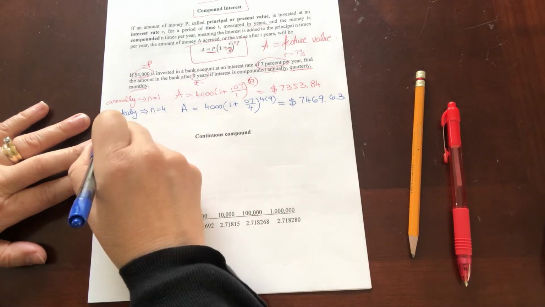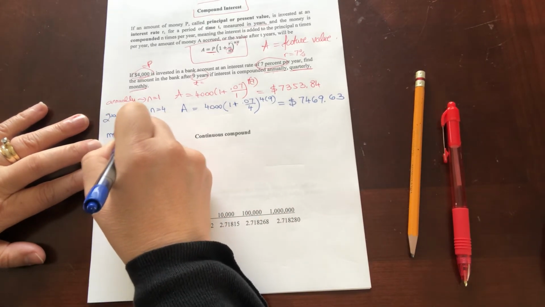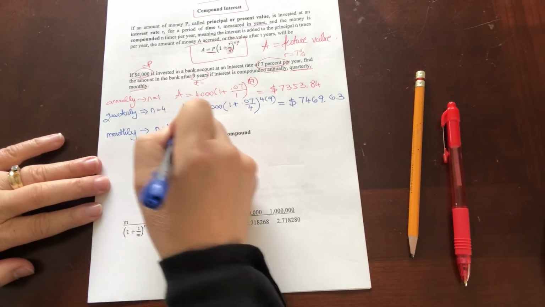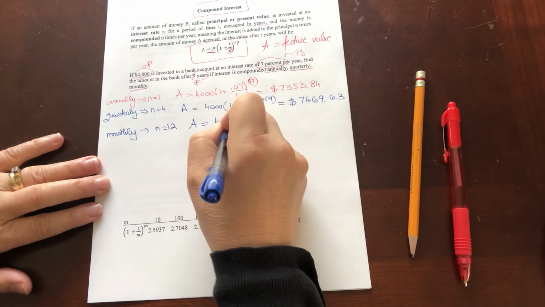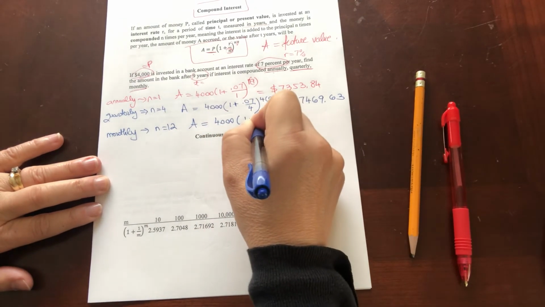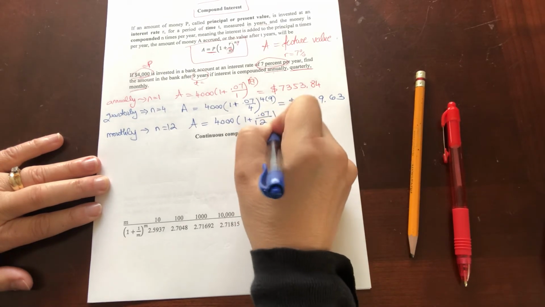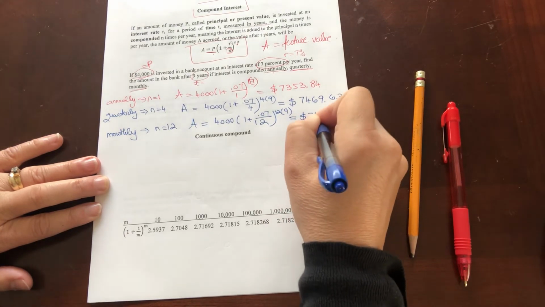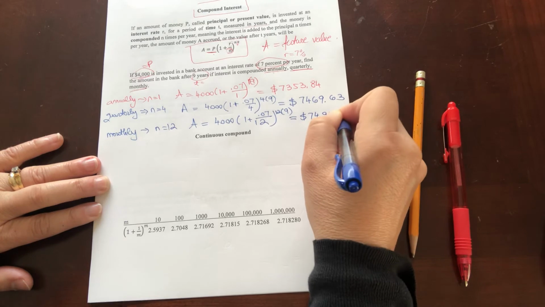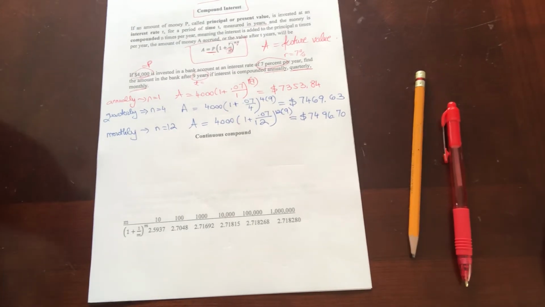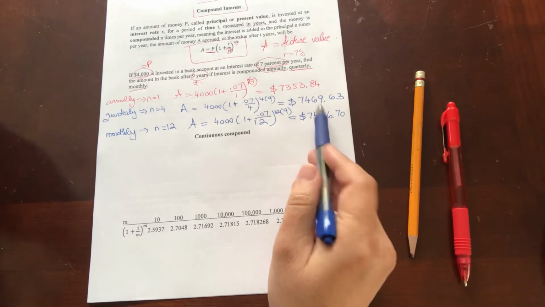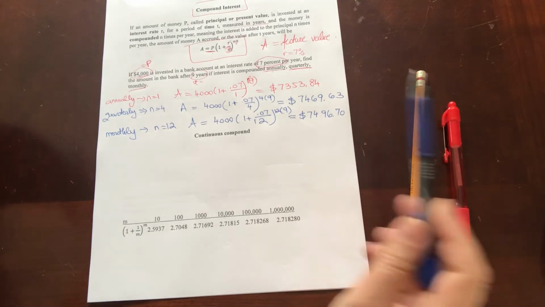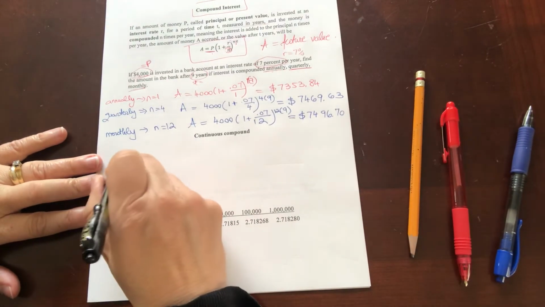$7,469.63. Now monthly should get us more. Monthly means how many times a year? Well, there'll be 12 times a year. So A is going to equal 4,000 times (1 plus 0.07 divided by 12) to the power of 12 times 9. So what you're going to get is 7,496.70. So it's starting to slow down the rate of growth. You get more, but really after 9 years and all that much more trouble, it's really not that much more. However, we don't care. It's our money, and we want it compounded just as much as we can.